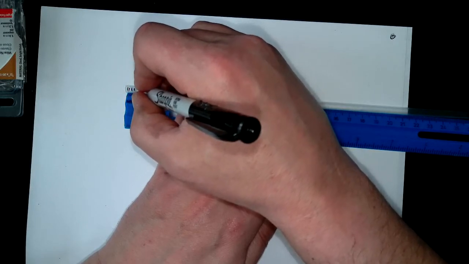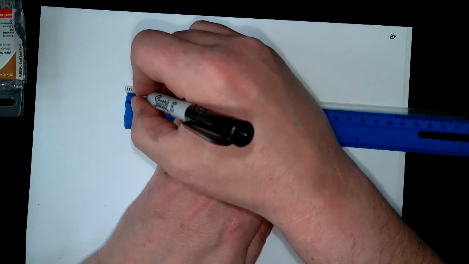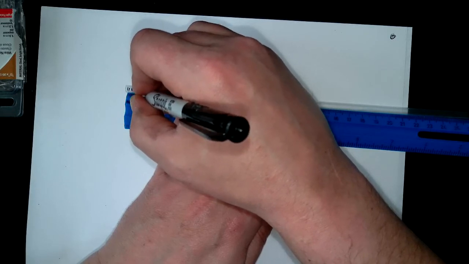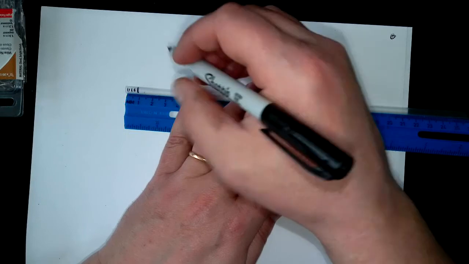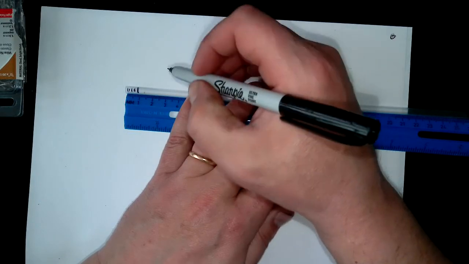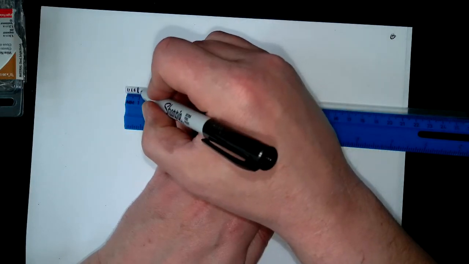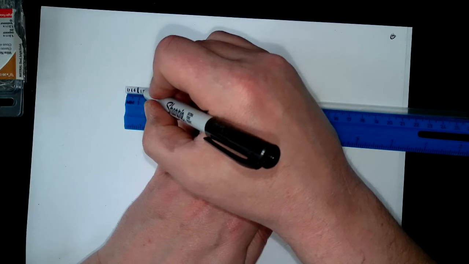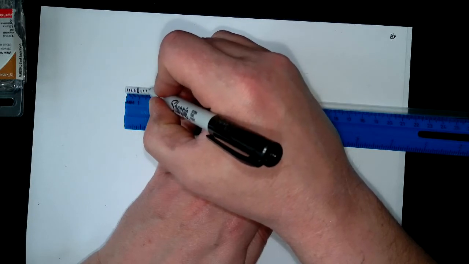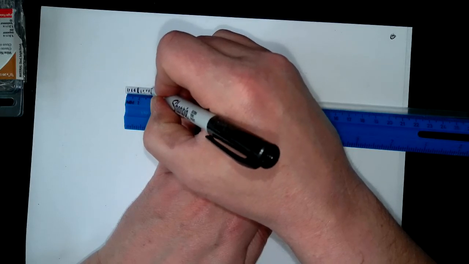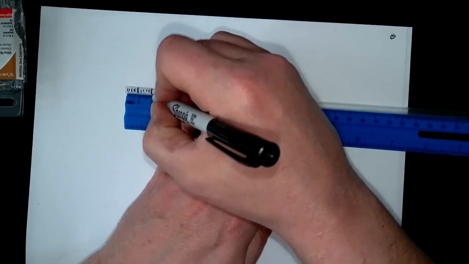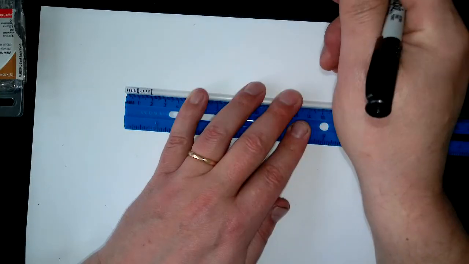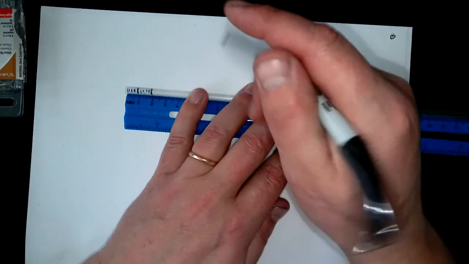Now, when we get to the centimeter, we're going to do a larger line. So every 10th millimeter, we're going to do a larger line. So again, 2, 4, 6, 8. And on the 2 centimeters or 20 millimeters, we'll mark a larger line.